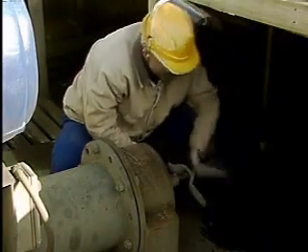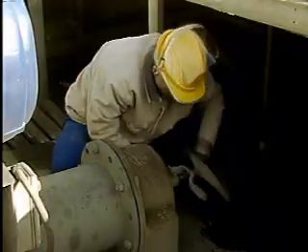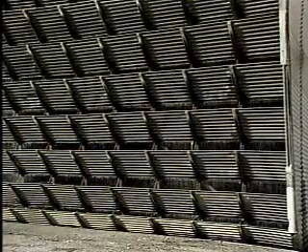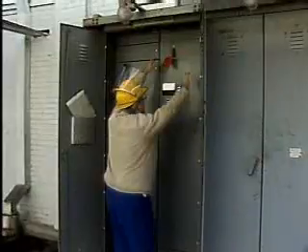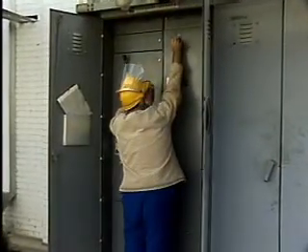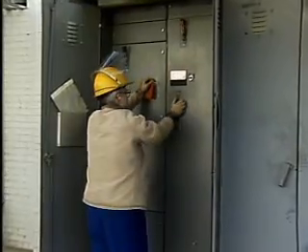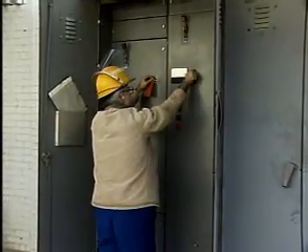First, he opens the valve on the inlet line to the cell's trough. This fills the trough with water, and the water starts to cascade through the cell. Then the operator removes the tag from the breaker, closes the breaker, and restarts the fan.